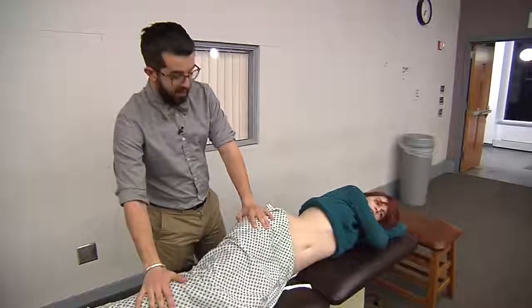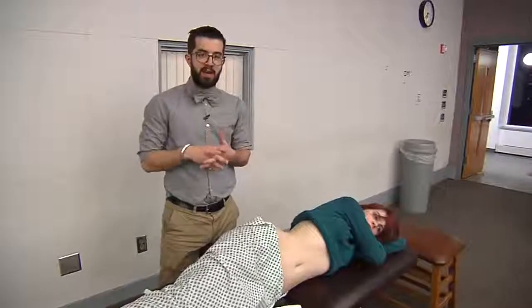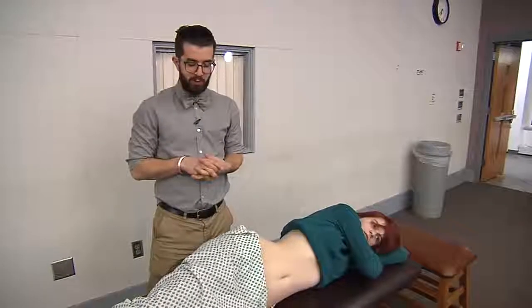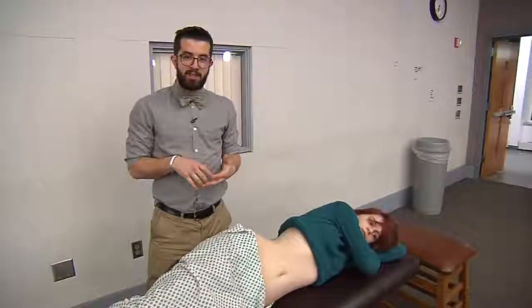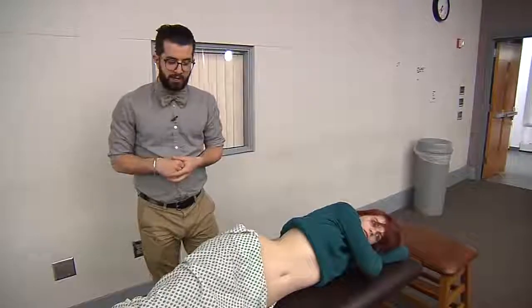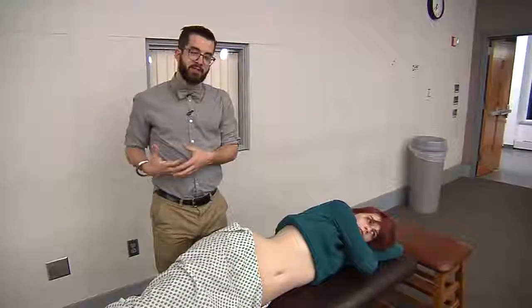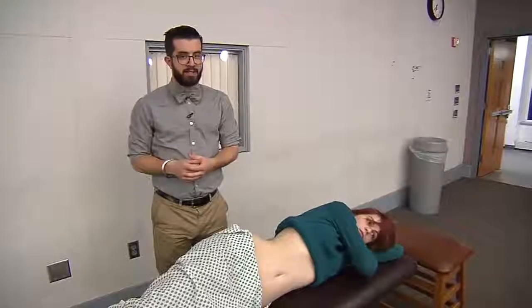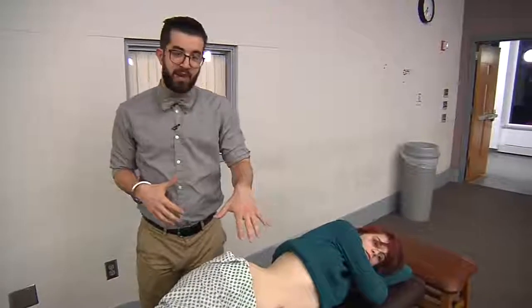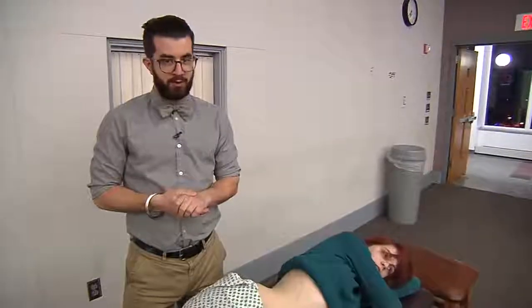If we did get a positive test, the patient would again be feeling that pain and discomfort in the right lower quadrant. This time we're tensing the internal obturator muscle, and that's another muscle that lies close enough to the appendix that if the appendix is inflamed, you're going to feel that pain response there in the right lower quadrant.